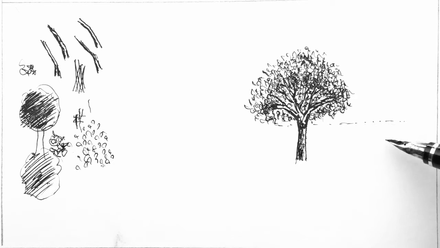And what I will do over here is draw one more tree, and then create some kind of interesting ground on which these trees rest.